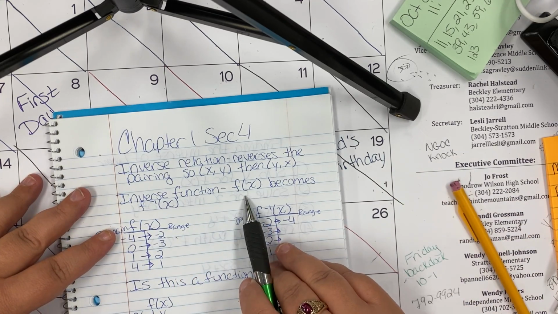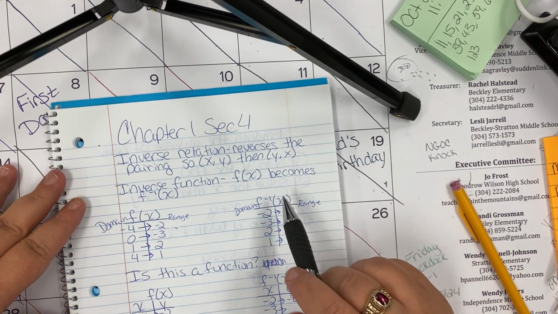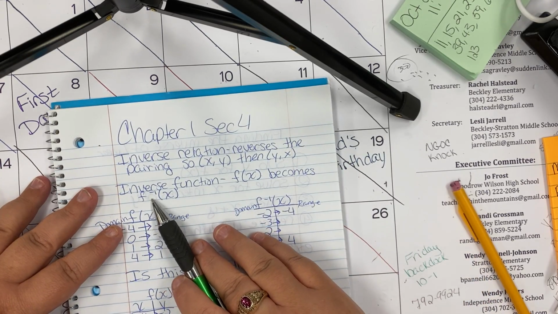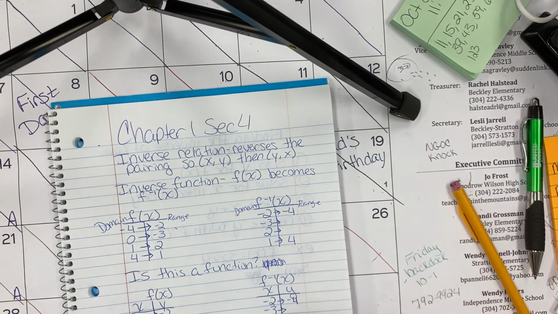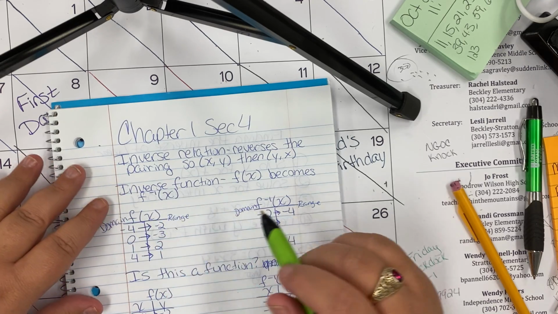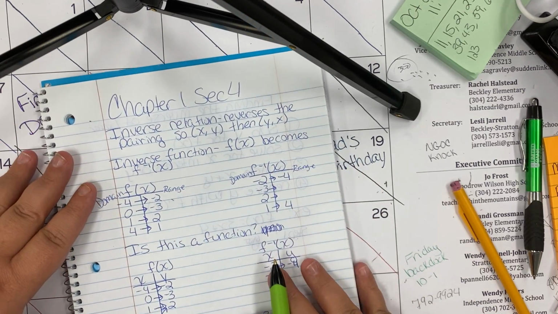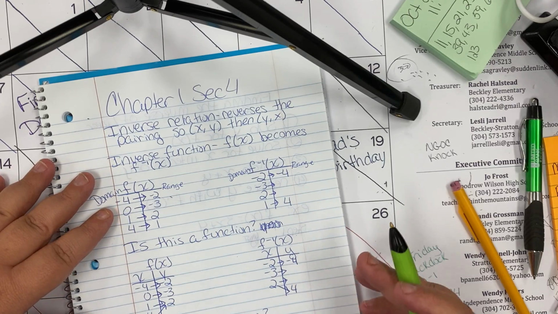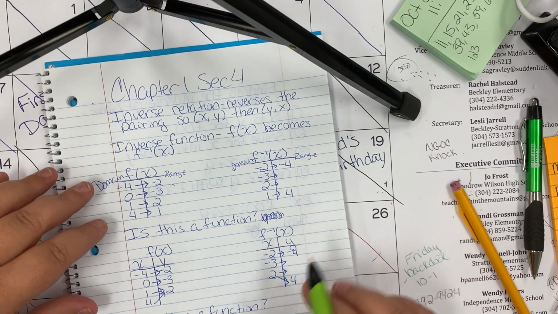An inverse function, of course our function is f of x, but it becomes f to the negative 1 of x. That is how an inverse function is written. So inverses have that little negative 1 power. Our regular function does not. So determining if this is actually a function and what its inverse is what we're going to work on.